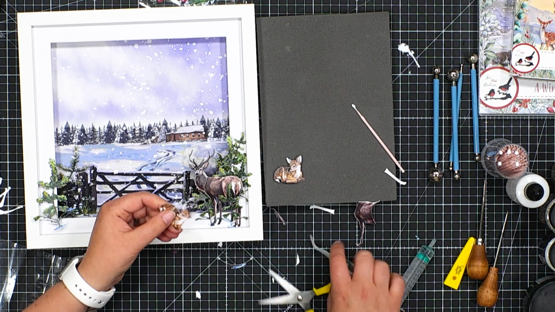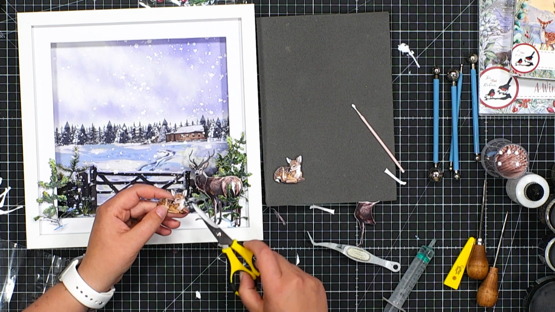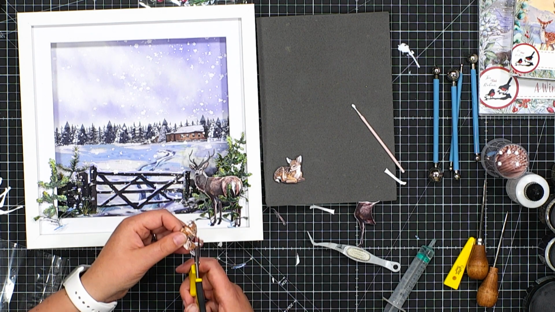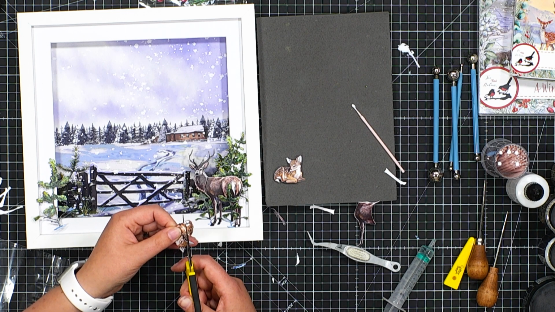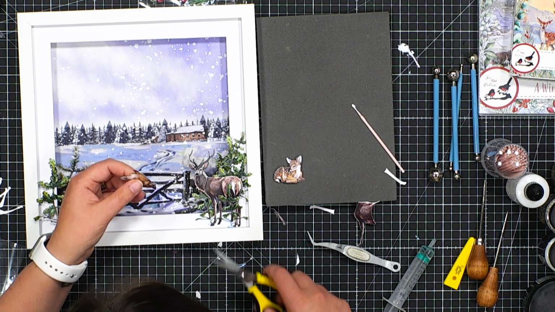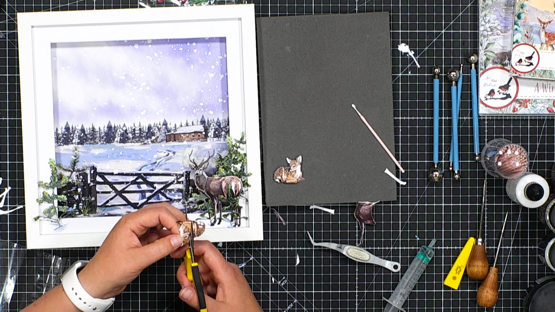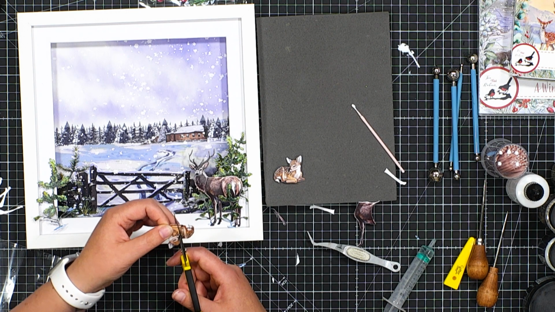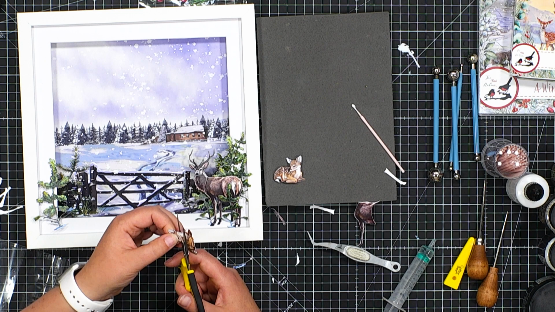And then for the final layer, same thing again. I'm not going to worry about the foot or anything like that because I'm only using her head for this layer. Let's go in and trim away the ear and then trim into her little face here as well.